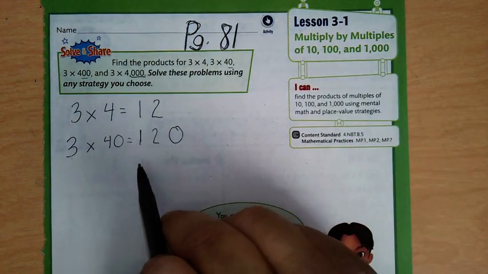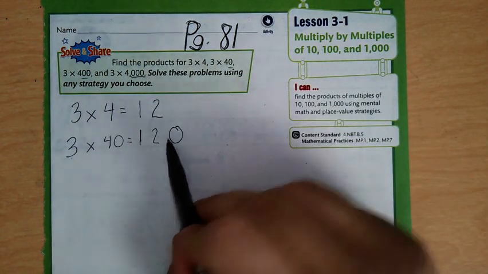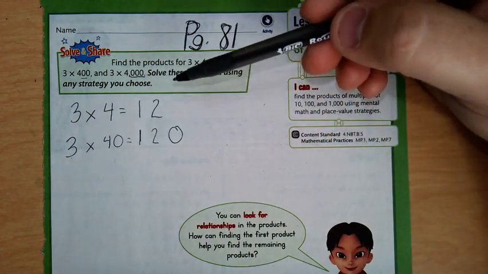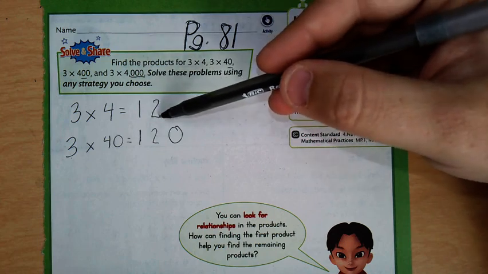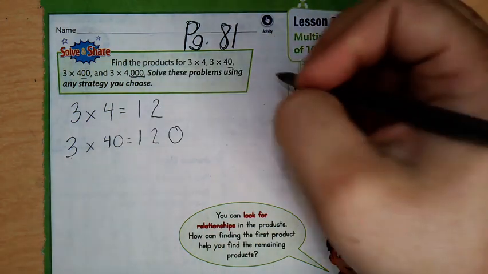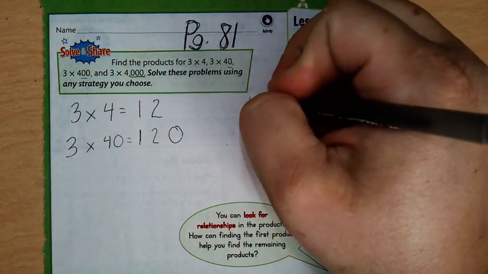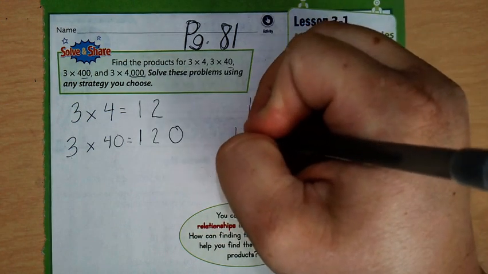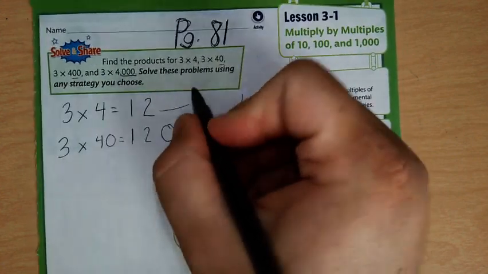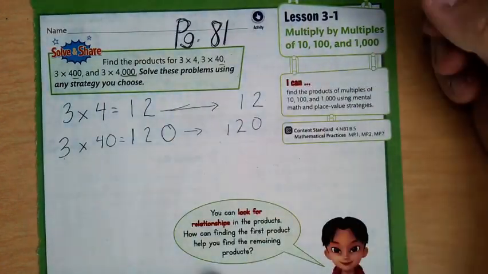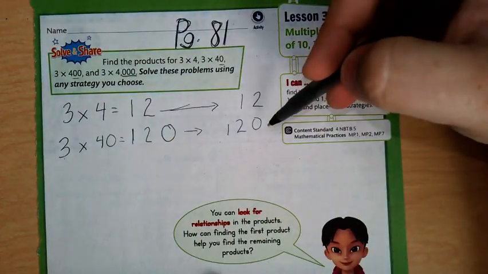So my answer is 120, which is interesting. And the reason that I wrote it like this is so that we can see our place value. So this is my ones place and this is my ones place. So maybe this would be a better way for me to also write it, right? It's 120. I'm just going to draw my arrows to keep that straight for us a little bit. So we've got 12, 120.